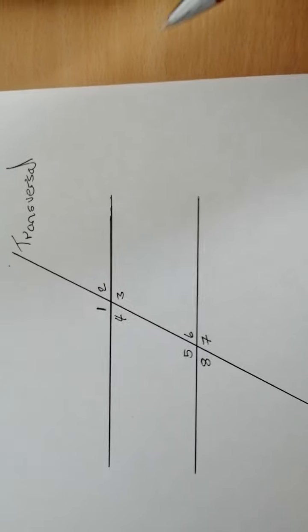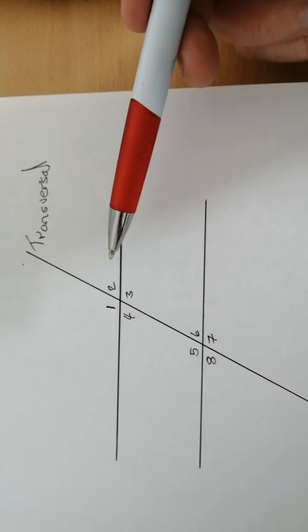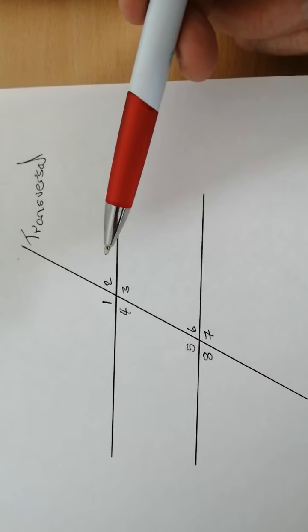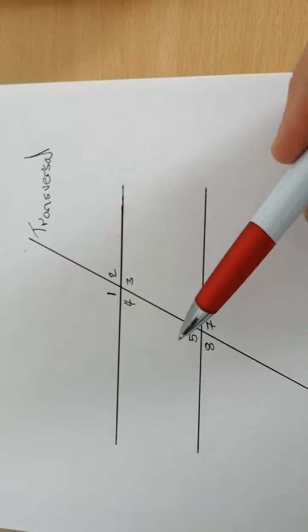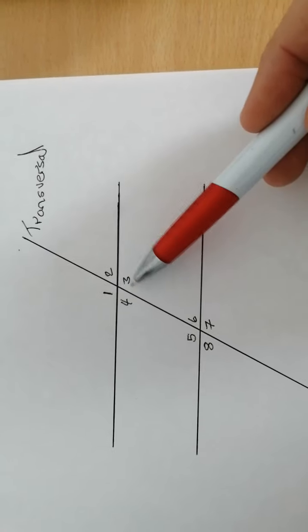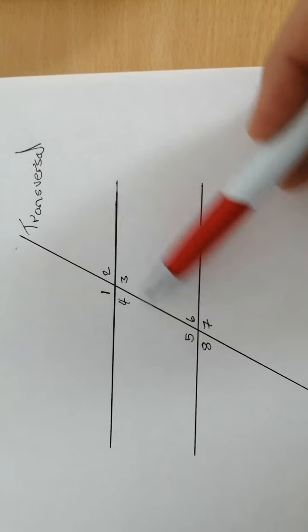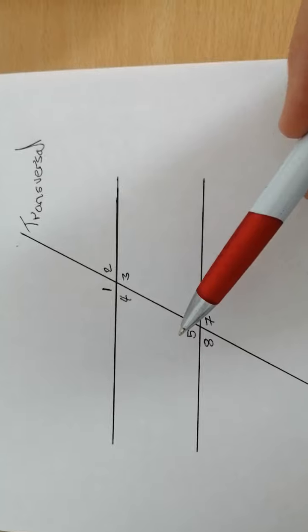Okay. Now, first thing we're going to see is that some of these angles have particular names. Okay. So angle 5 and angle 3 as a pair are known as alternate angles.